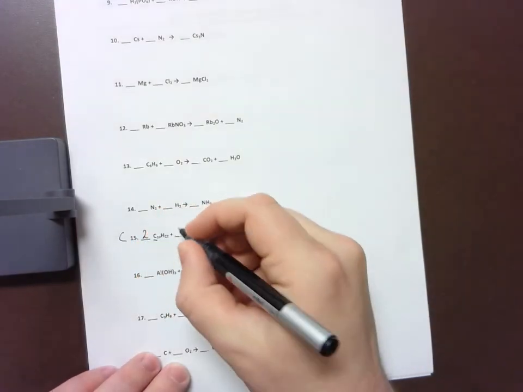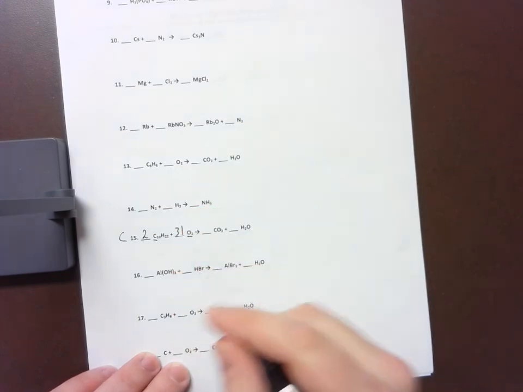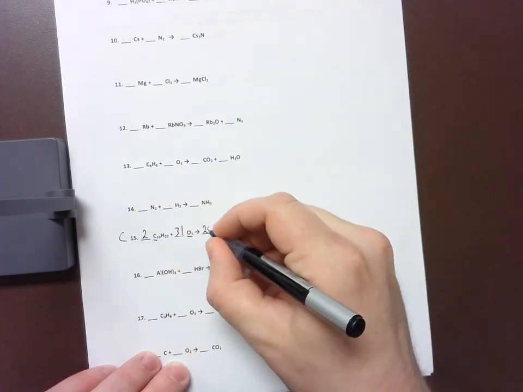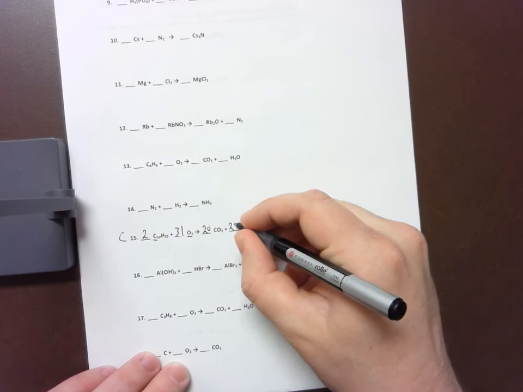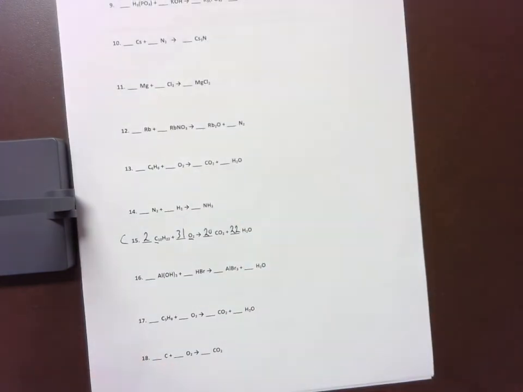So number 15, so we're looking at 2, 31, 20, and 22. Pretty crazy, right? All right, so go ahead and get out your worksheet number 3, and we will go over one problem from there together.